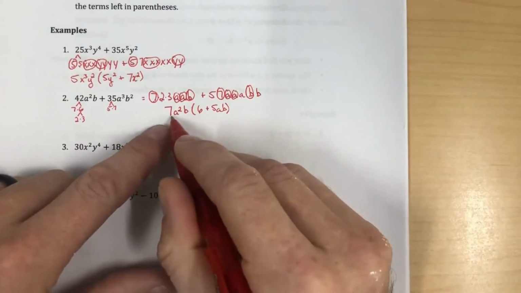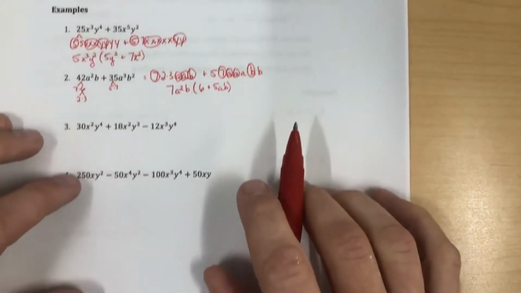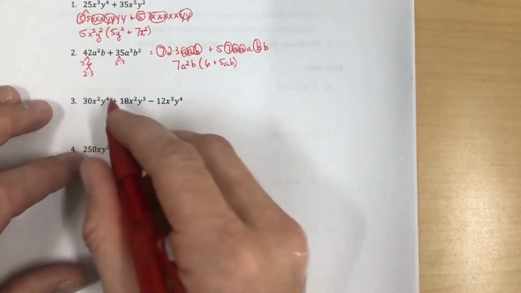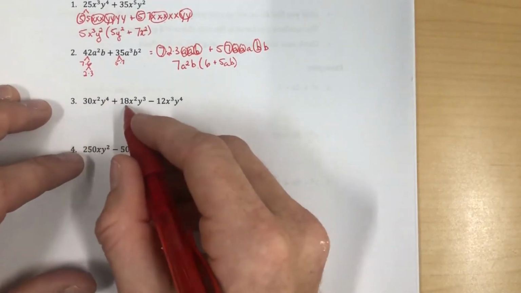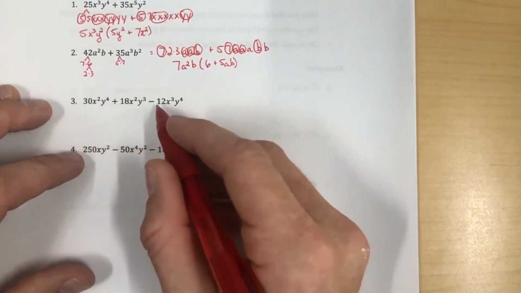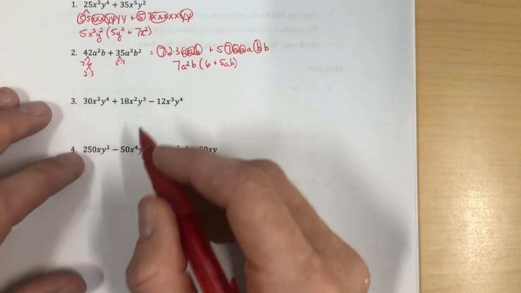We've got that factored out, our greatest common factor. In the third example, we've got 3 terms: 30x squared y to the fourth, 18x squared y cubed, and 12x cubed y to the fourth.